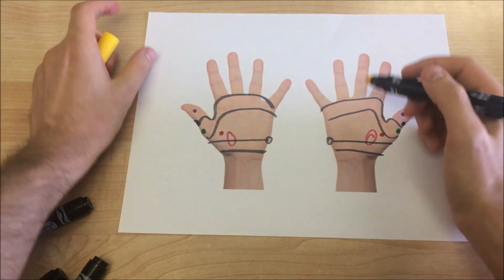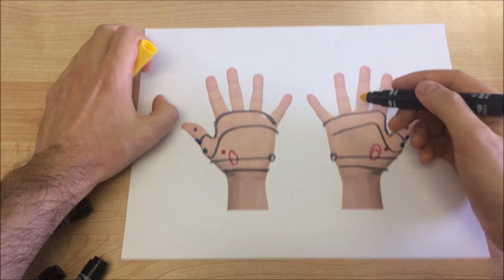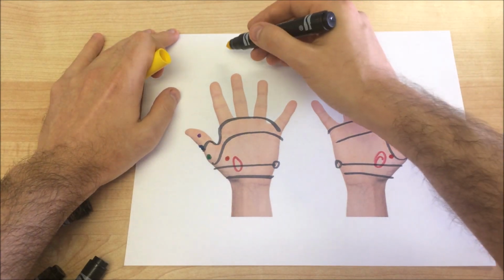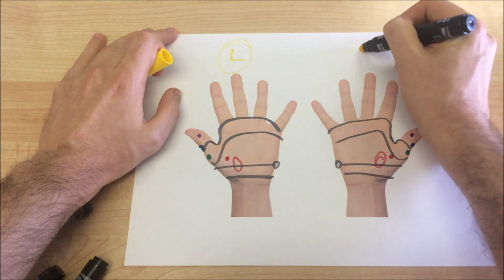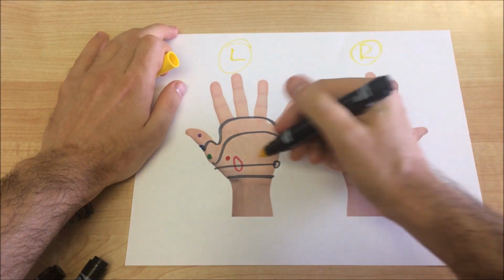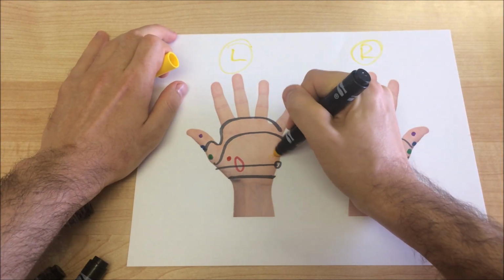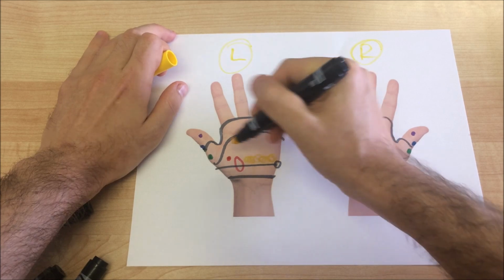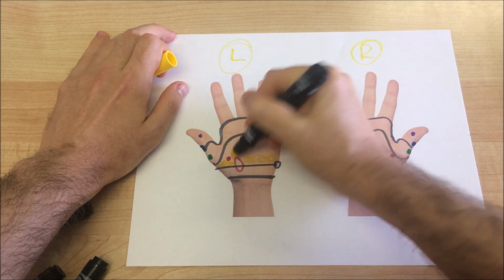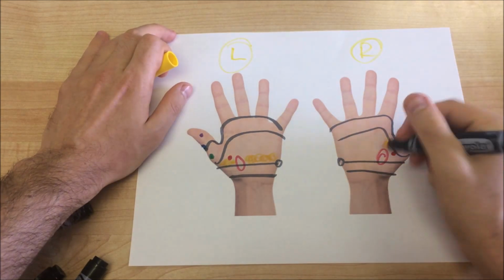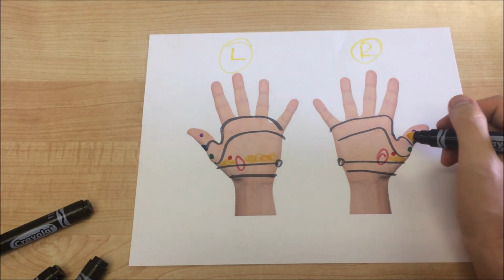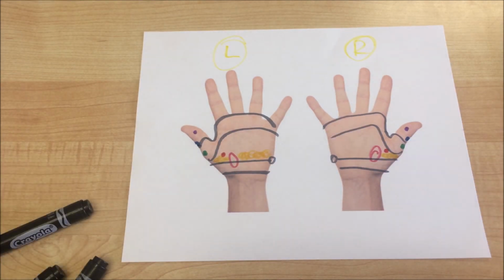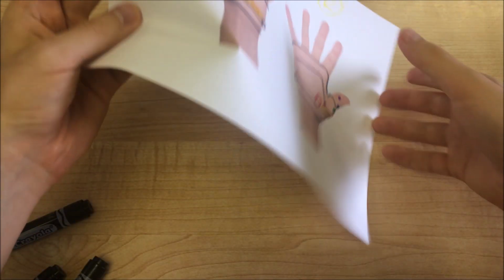Then we'll throw in also something to keep in mind. This is the left hand of the client. This is the right hand of the client. So pancreas is going to be on the left hand, and then slightly on the right. Okay. Then we have the reproductive space. So let's move to the dorsal aspect.